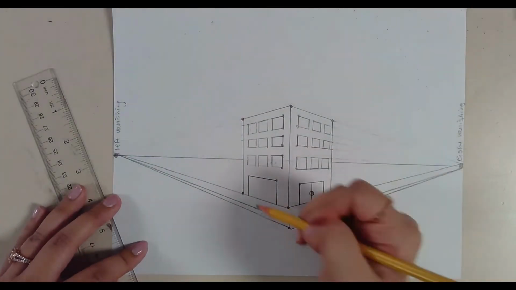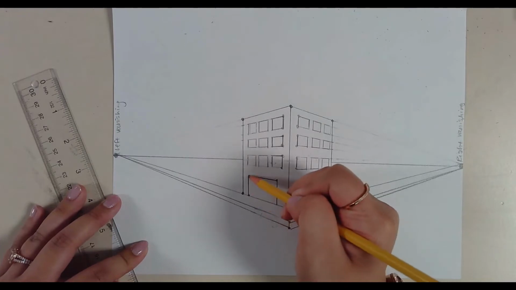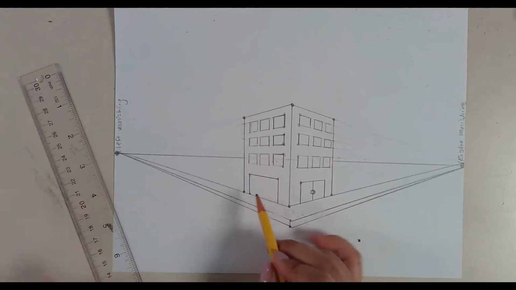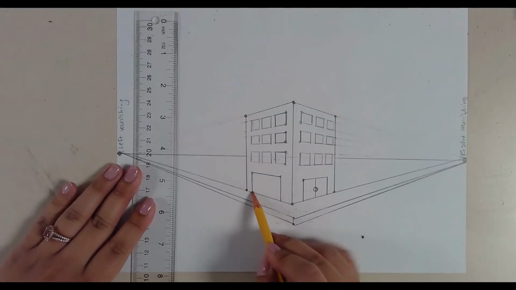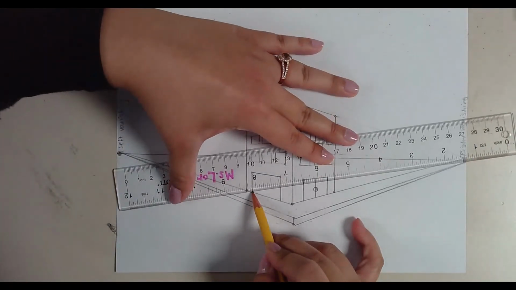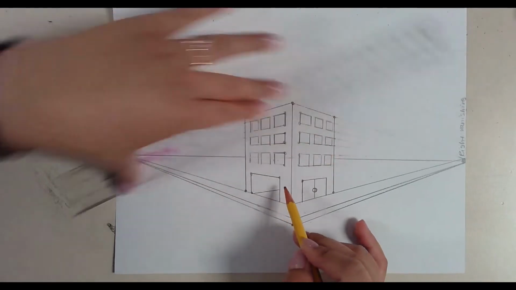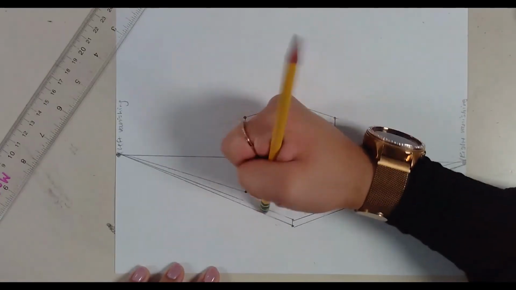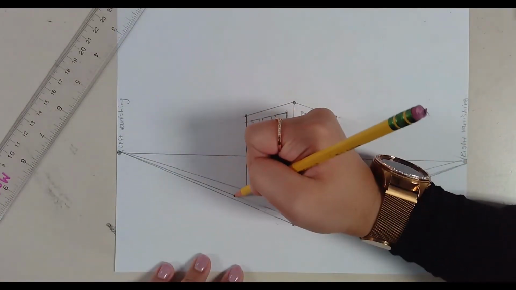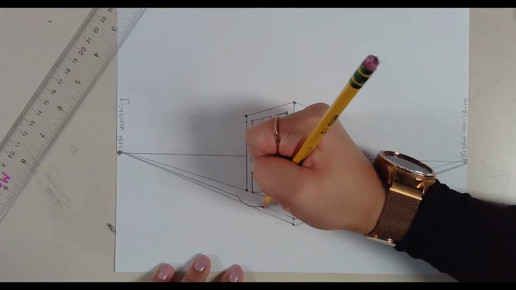And then from here, you can create the illusion of it going inwards by connecting the bottom of this vertical line to the other vanishing point. So now it looks like you could almost go through this building. And if I want to do that, I'll just create a little dip in the sidewalk, like a little driveway.